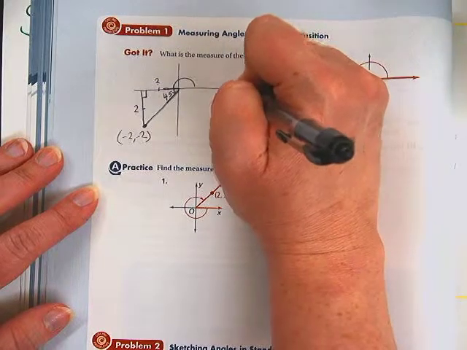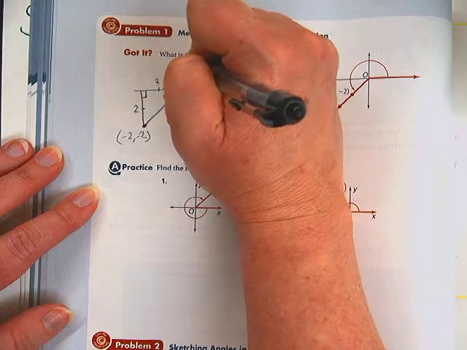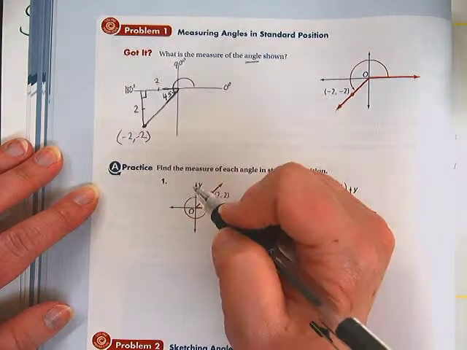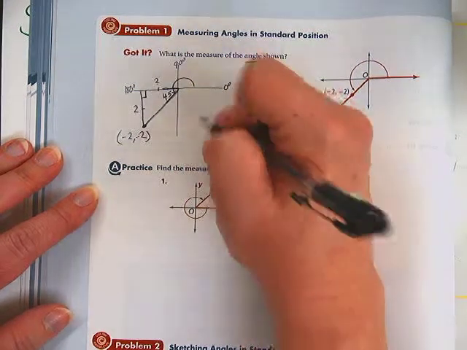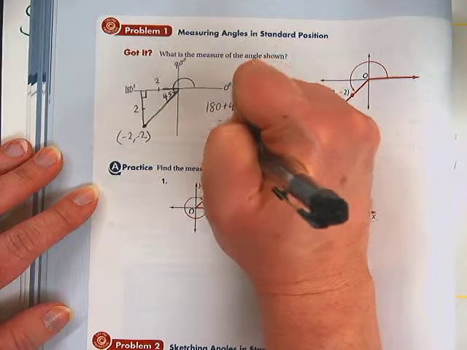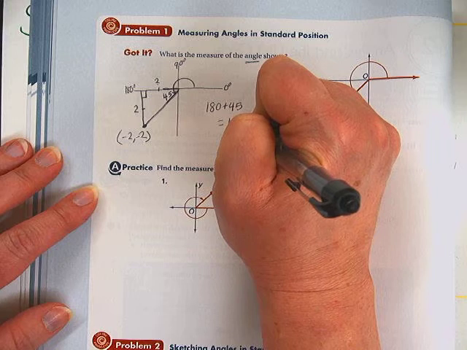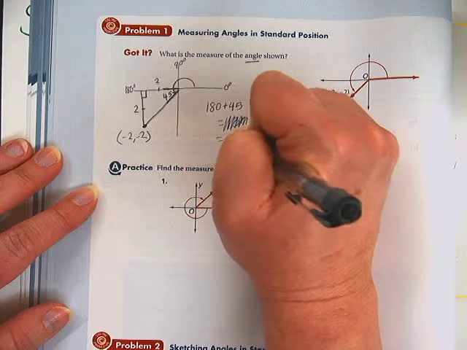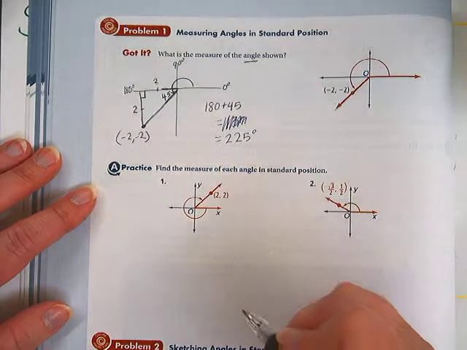Remember, we start here at 0, then 90, then 180, and we're going to go 45 degrees past 180. To find that number, we can go 180 plus 45, and that tells us that this angle is probably located at 225 degrees, if I can add correctly.